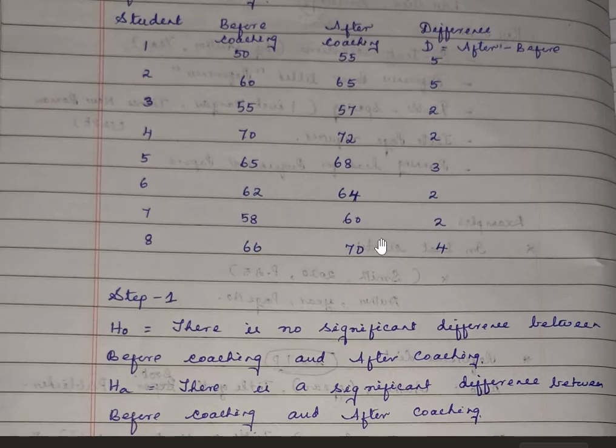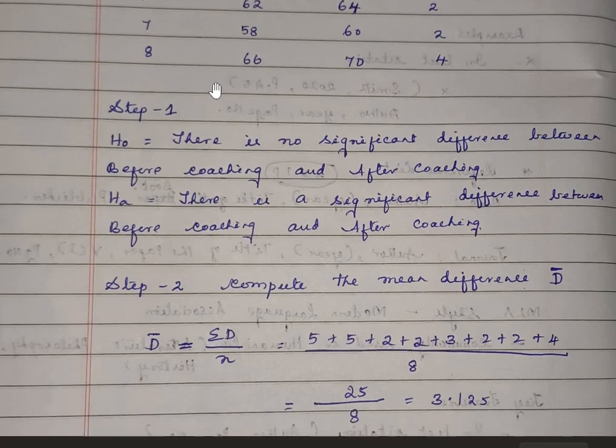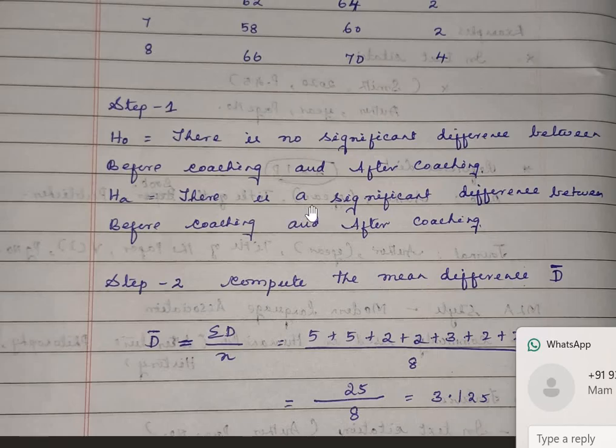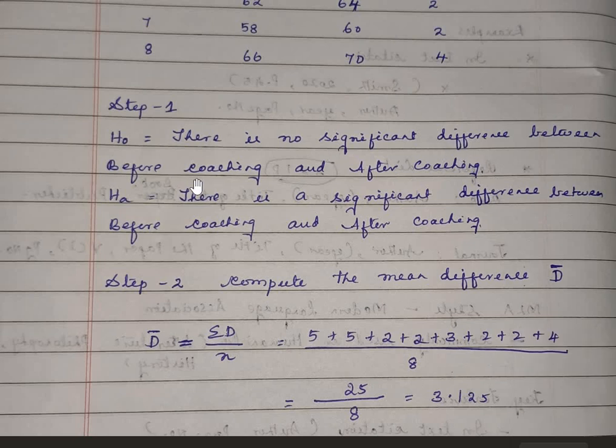When computing any parametric test, we have to write the hypothesis. We use two types of hypothesis: the null hypothesis and the alternative hypothesis, which we already discussed in class. The null hypothesis is H naught, and the alternative hypothesis is HA. Here H naught says there is no significant difference between the performance of the students before coaching and after coaching. The alternative hypothesis says there is a significant difference between the before and after coaching performance of the students.